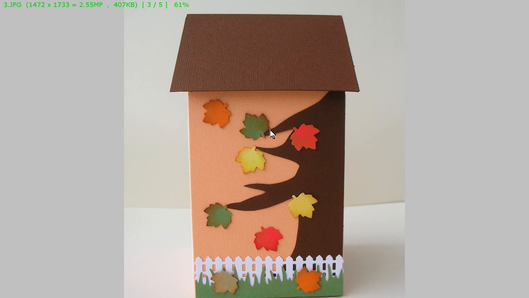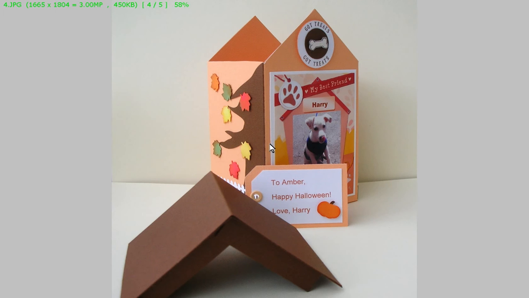and the side is like this. She used punches for those leaves and the fence, etc., and that she cut out by hand. In fact, she cut everything out by hand. That's the reason why I bought her the machine now, so she wouldn't have this tedious work anymore. The box is open, the roof can be taken off, and she was stuffing it with doggy treats, of course, and the little dog, whose name is Amber, got it for Halloween.